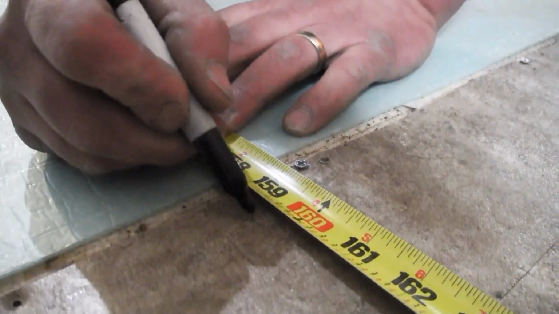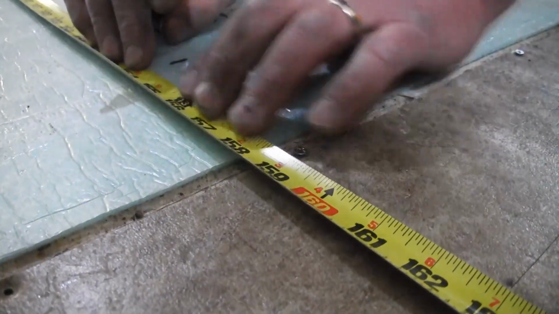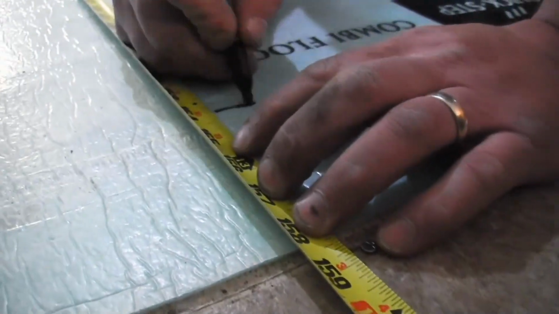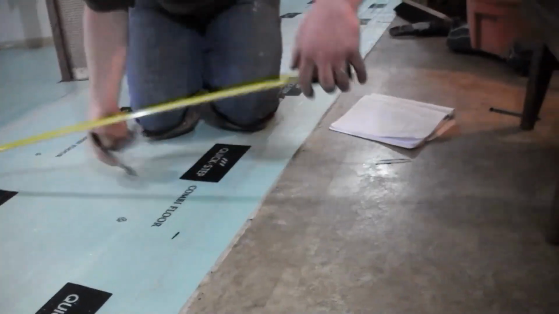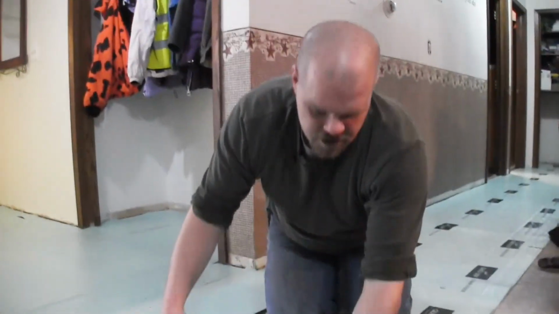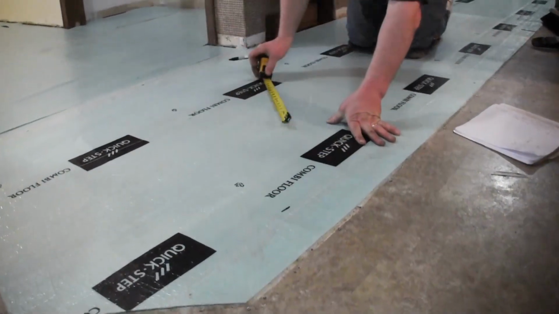So my plank would end right about in here. Well, I'm going to come back one and make a mark, and it would be 154 1/16. So that's where my plank would end. You can see how nice this cheat sheet is if you take the time to make it. So I got about a 4 5/8 inch piece.